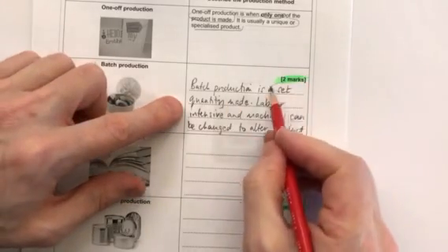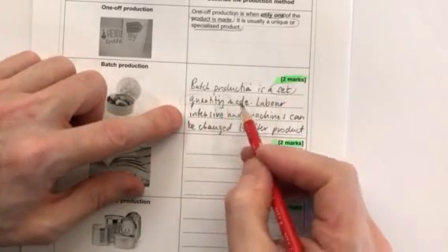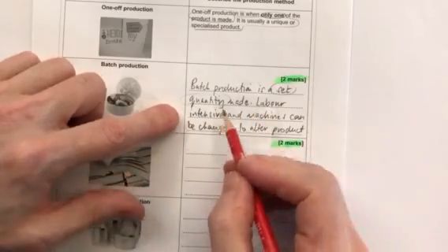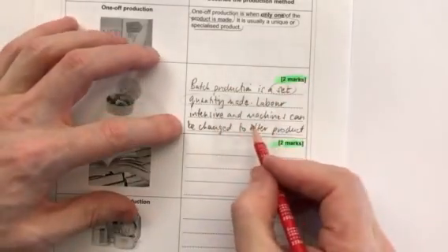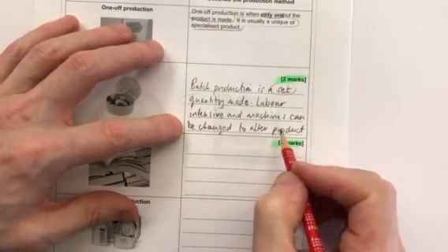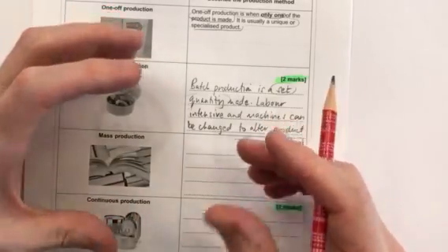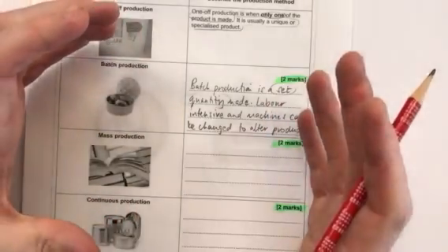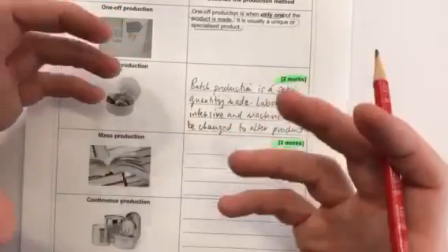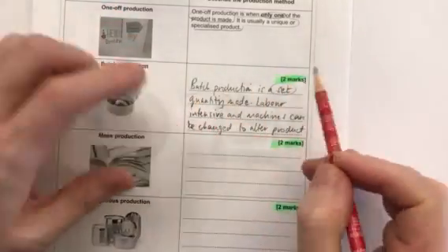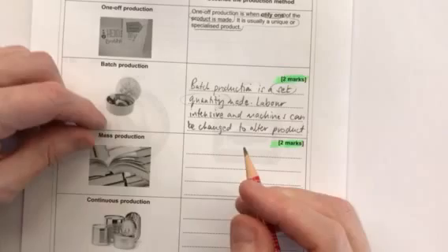Okay, so batch produced is usually a set, or you might get away with writing it's a small number. Labour intensive, because you could usually make them by hand, one at a time. Machines can be changed to alter the product, which is much easier than having a machine that makes 1,000 items, because to change that obviously means you're changing a lot of numbers. To alter this procedure of making a small batch is really straightforward to do.